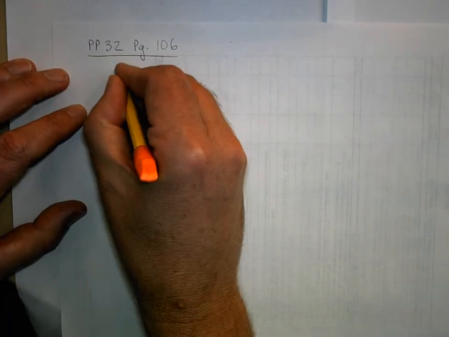And B, how long does the ball remain in the air? Hint, the time to rise equals the time to fall. Can you show this? And I will actually show that. So let's do given, find, and solve.